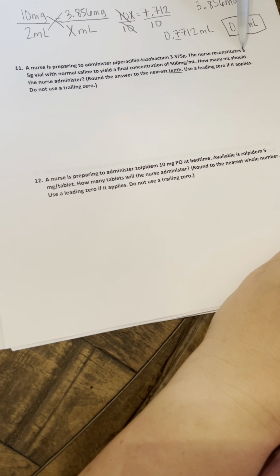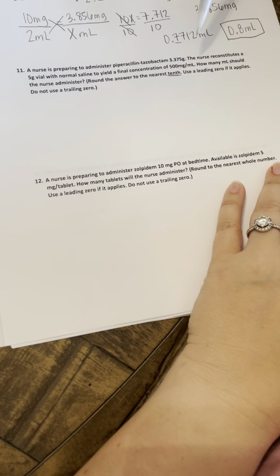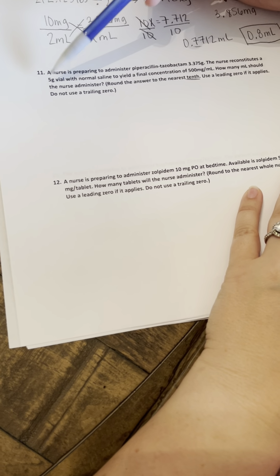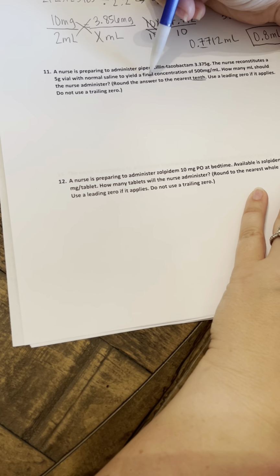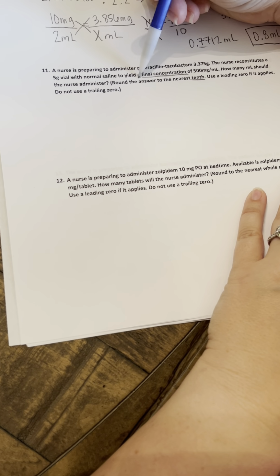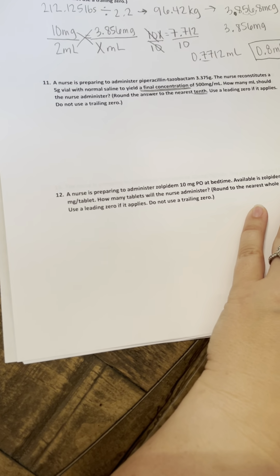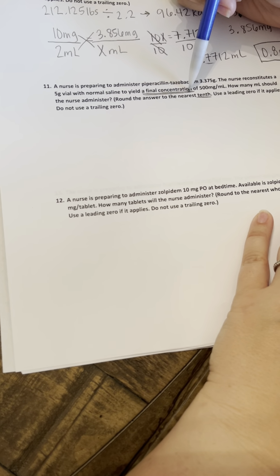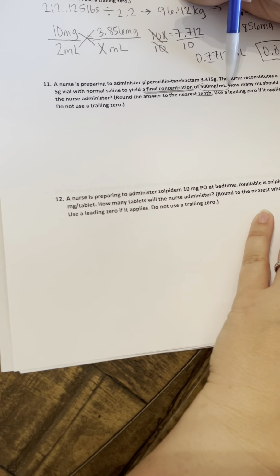So these reconstitution questions sound confusing because it's talking about the 5-gram vial. You don't need to know that. All you need to know is your final concentration. These were tripping a lot of you up because they sound wordy. Just focus on the final concentration. This is telling you what you have available.